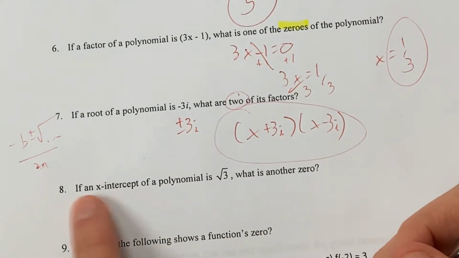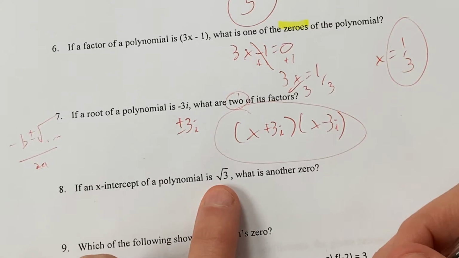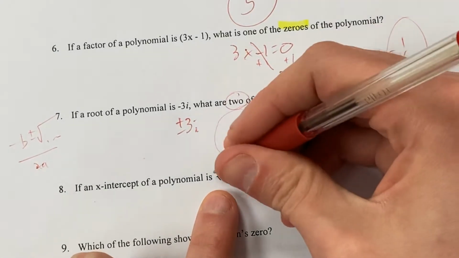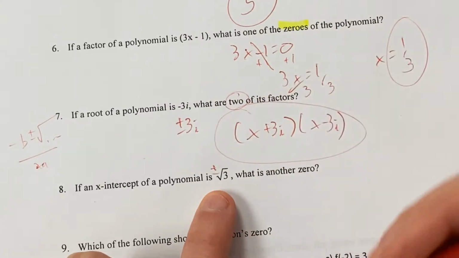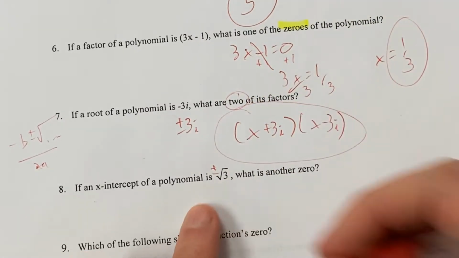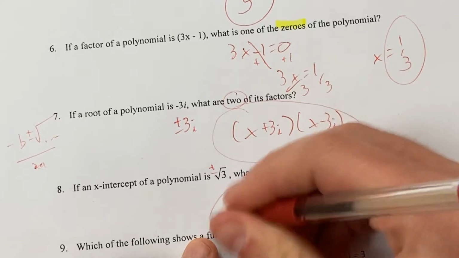Same thing down here. If an x-intercept is at square root of 3, what is another 0? Same concept. Since it's a root, it's a plus or minus in front, even though it doesn't write it. So the answer is negative root 3. Done.